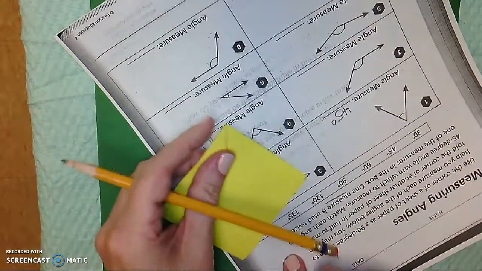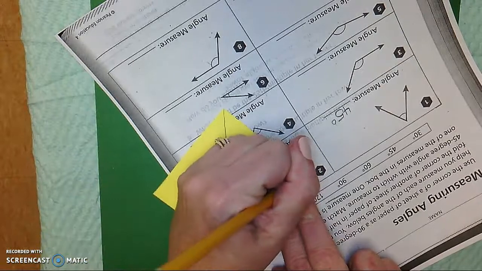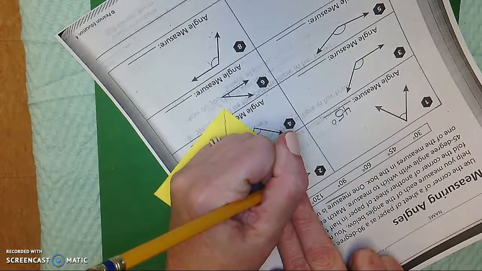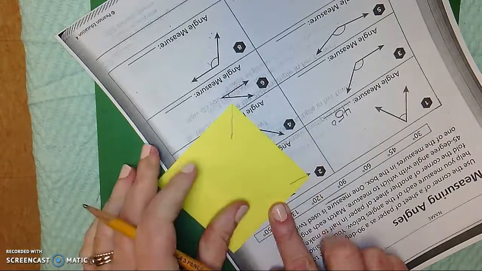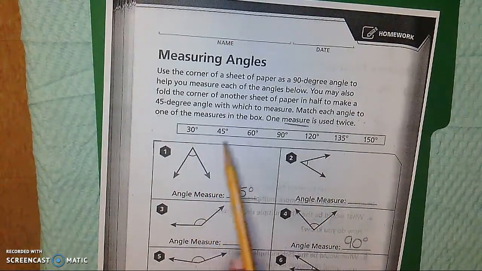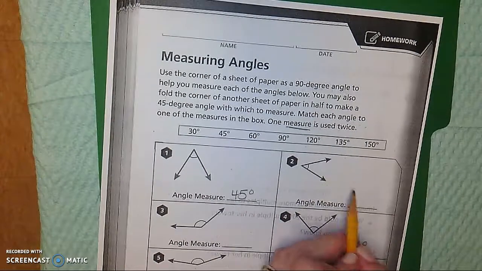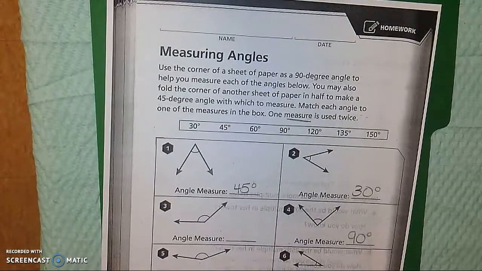All right, let's look at angle number 2. Let's use our corner of our paper. I'm going to put it right here. And I see this angle does not go through the middle. This angle is smaller. Look at that. It is smaller than 45 degrees. Do we see any angles up here that are smaller than 45? We sure do. This one must be 30. We'll save these big ones for last.